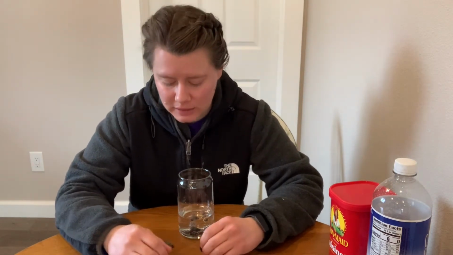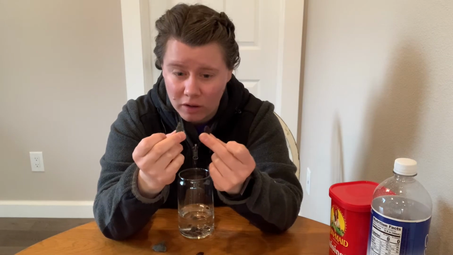Okay, so we have a scientific concept called density at work here. Density is how heavy an object is compared to its size. So I have a raisin and I have a rock. And they're roughly the same size, but the rock is more dense than the raisin because it has more weight to it. There's more packed into the rock than there is packed into the raisin, even though they are, like I said, about the same size.